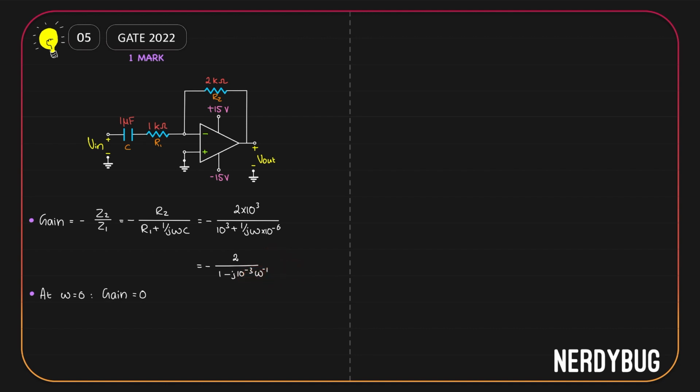Now, to find the gain at high frequencies, let us take omega is infinite. If omega is infinite, omega inverse will become 0. Then this term will vanish. Gain will be minus 2. So obviously gain is 0 for low frequencies. It is minus 2 for high frequencies, which means what we have is a high pass filter.